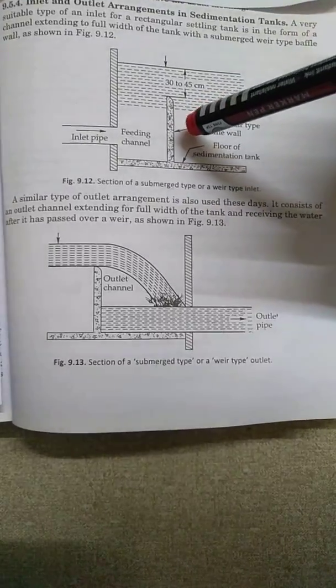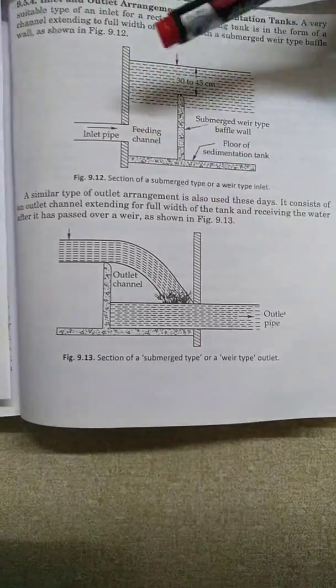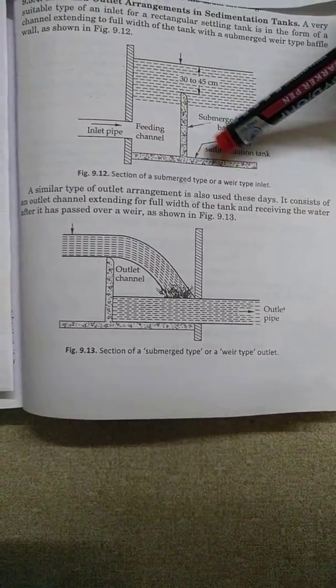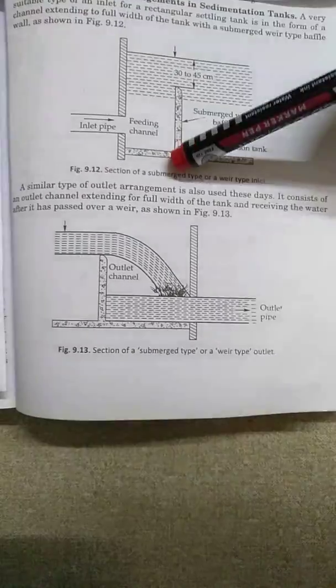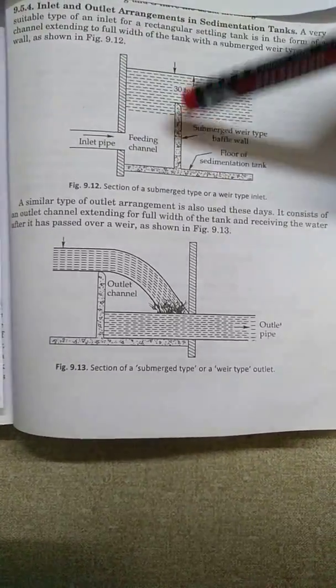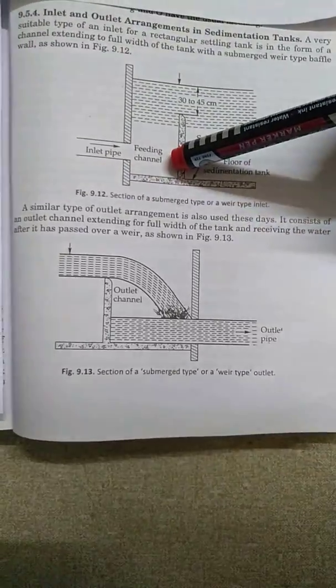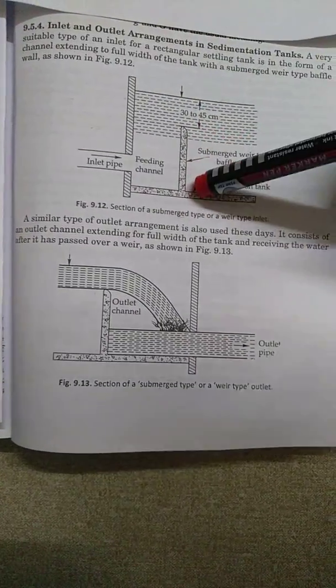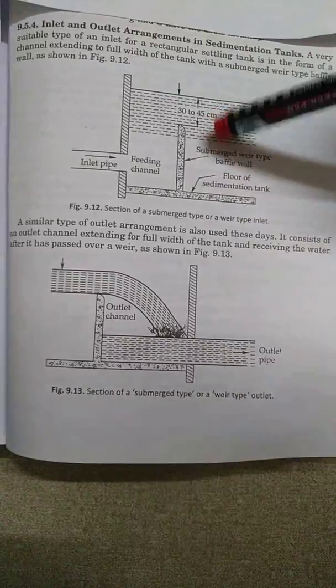In order to prevent the direct entry of the water to be treated into the settled sludge, we are going to provide a baffle wall. If we provide the baffle wall, the water will enter here and it is not going to disturb the settled particles in the sedimentation tank.